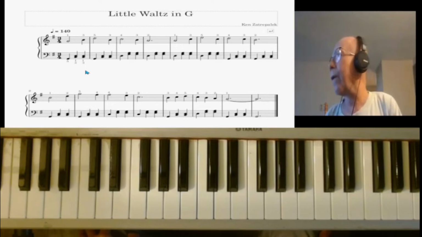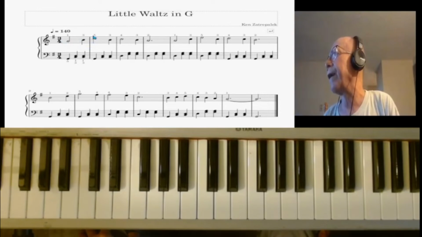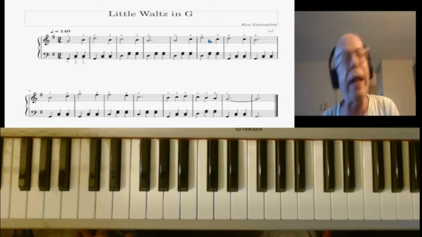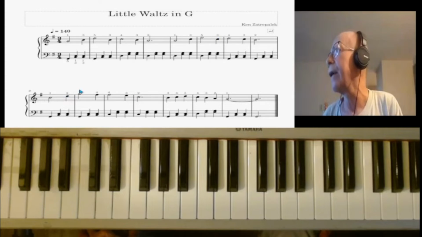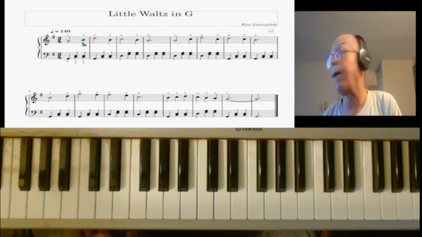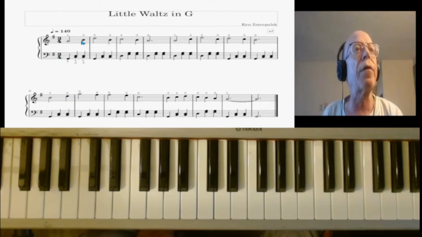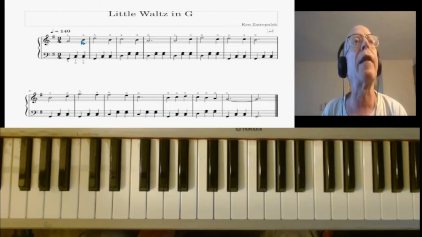Now I have written all of these things. I've given you the fingerings for all of the right hand notes to make it easier. And you'll still have to pick these out. If you're still confused about the notes, go back to the theory lesson, and you can find charts all over the internet that show where the notes are.